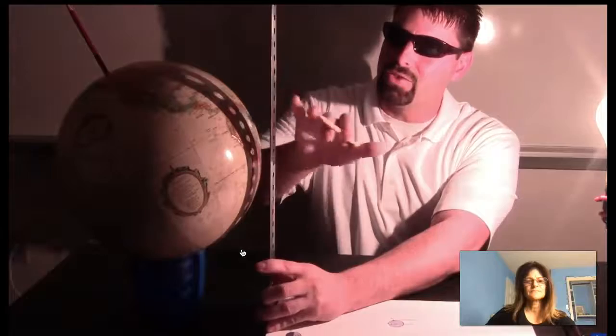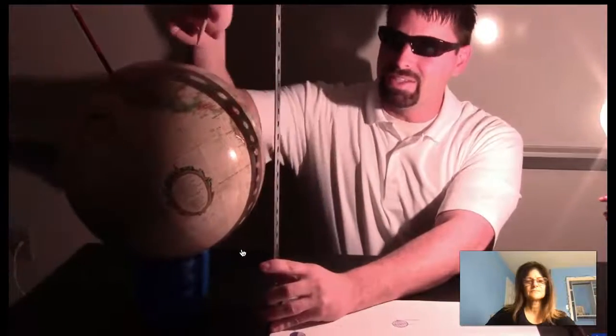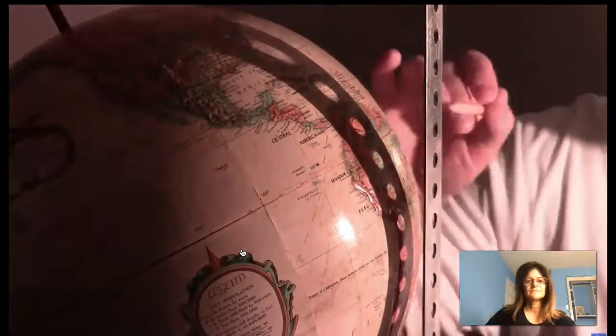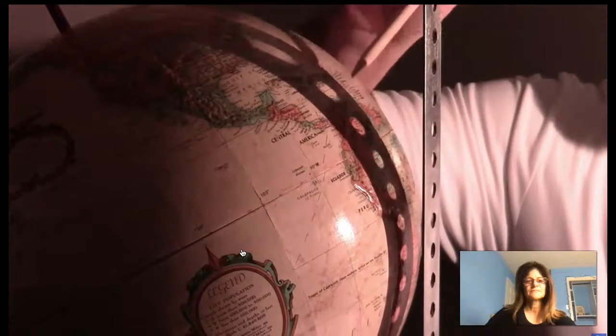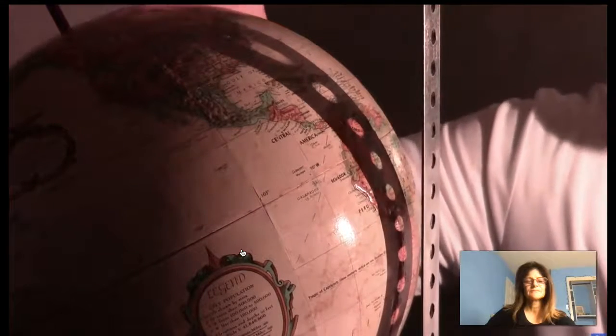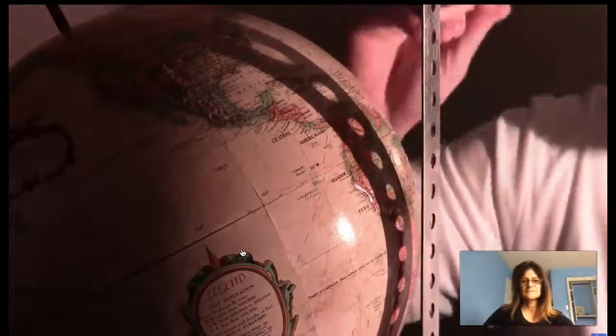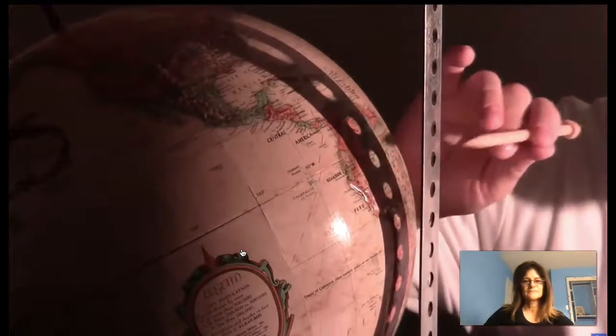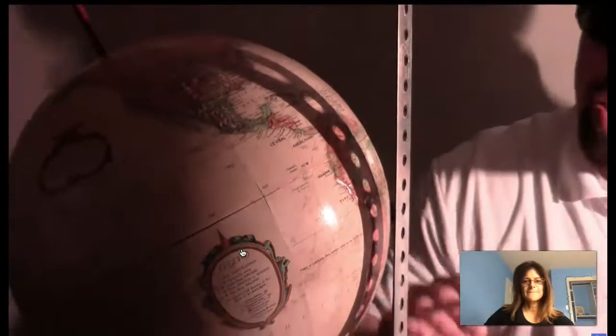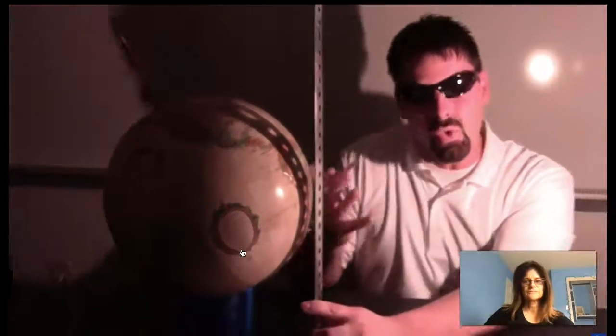Now check this out. Let's watch what happens when we put the strap up. We can see the sunlight shining through the holes, but something's different on our Earth. So take a look at our dots. They're all different sizes as we go up the globe. Why? What's going on? Well, the same amount of light is getting through each hole, but the holes look different. Well, that means the light is more concentrated and the Earth underneath that is warmer.